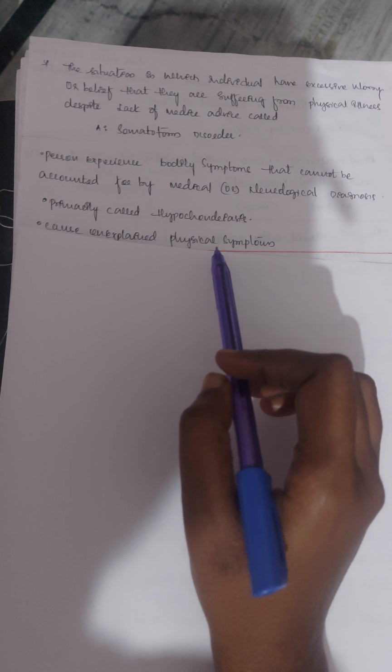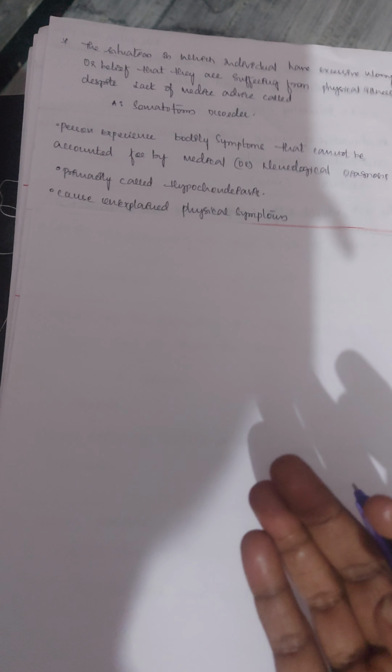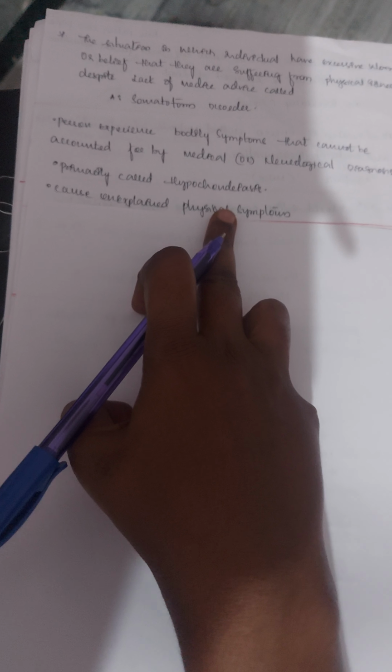Here the person has the false belief that he has some disease without any medical evidence. The person always thinks inside, I have some disease, I have this problem, but without any medical evidence. So that you can call hypochondriasis.